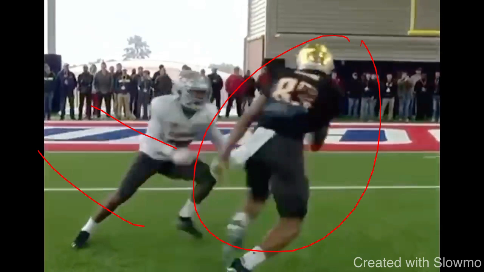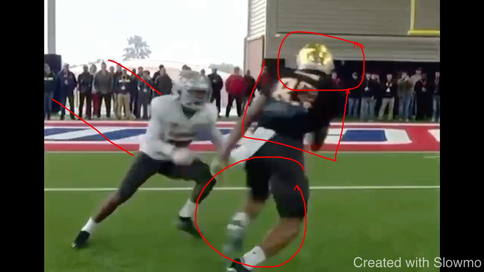A lot of receivers don't understand that you have to make it look so in every facet of the route, you have to make it look like you're doing something else. So you've got to have speed, that's going to make a DB commit. Your eyes have to be there, that'll make a DB commit. And we have to have my pad level there.